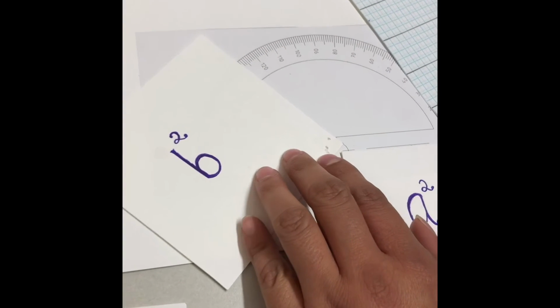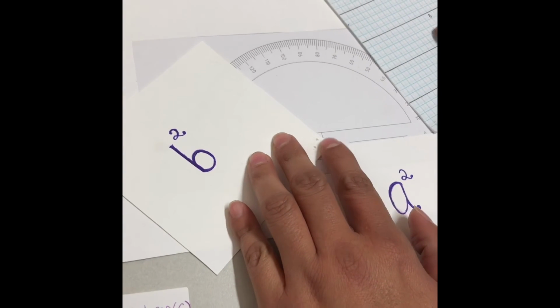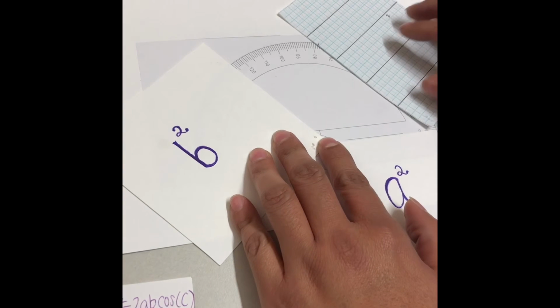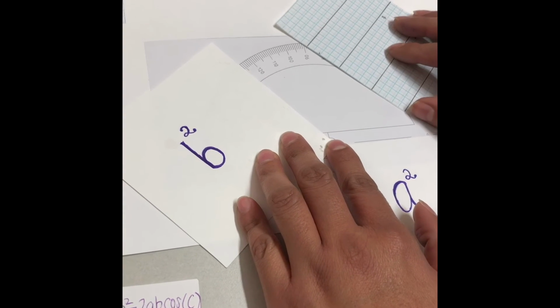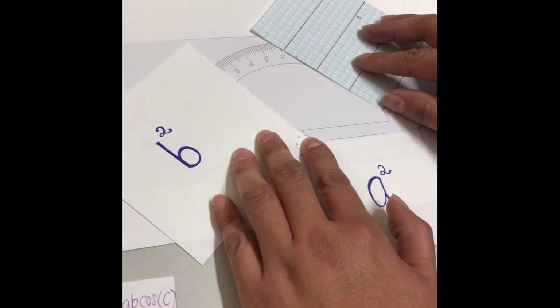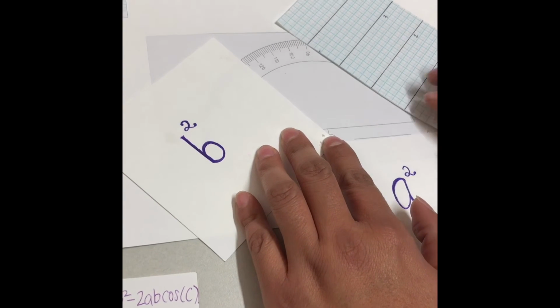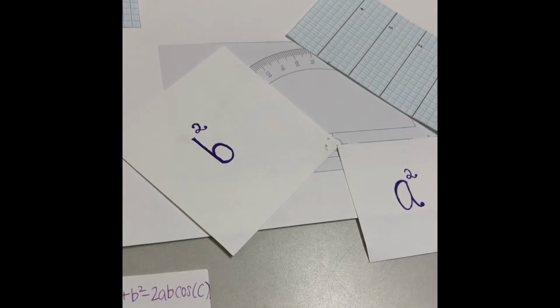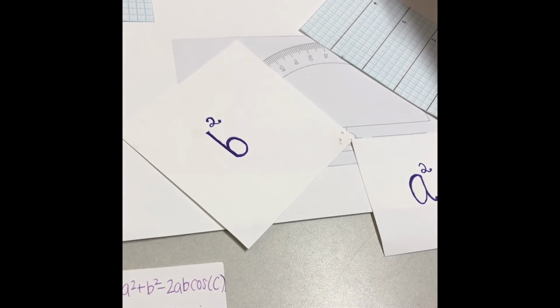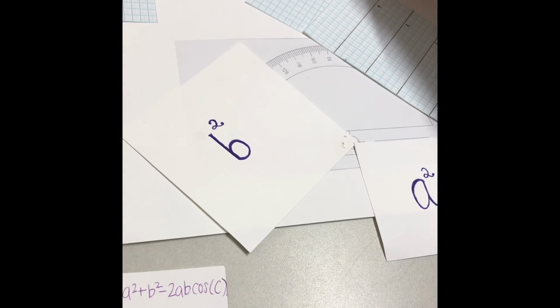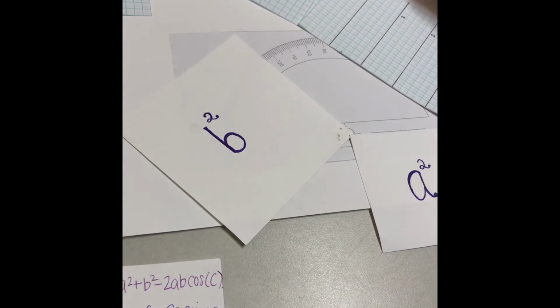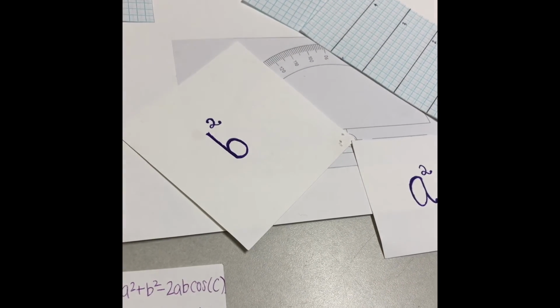Right here we have a squared plus b squared, and we notice that c squared is also getting larger because the angle is greater than 90 degrees. And then to complete the square, we're going to be adding different pieces in order to get the c square.